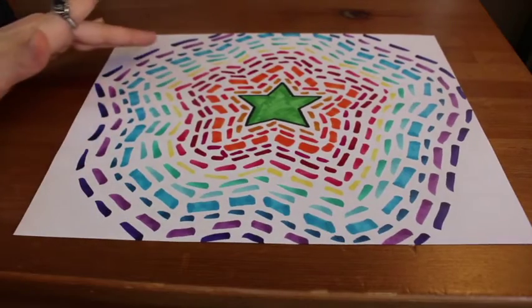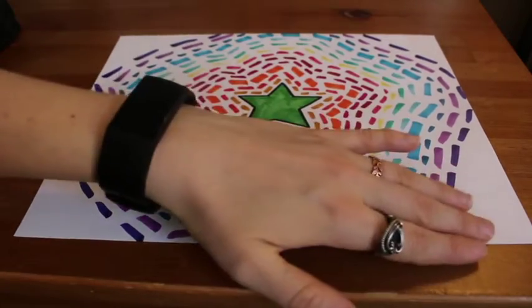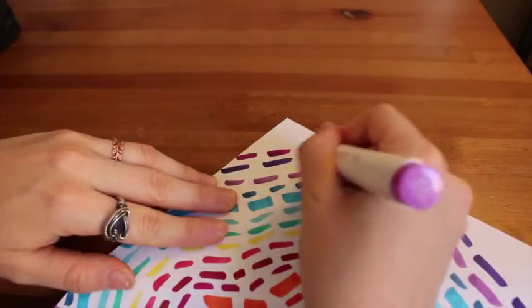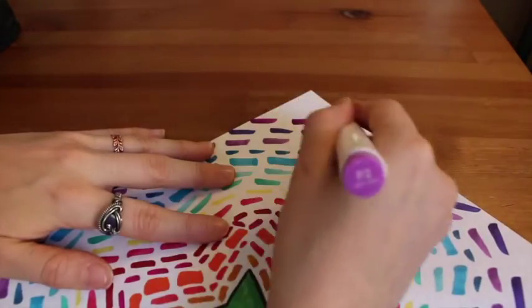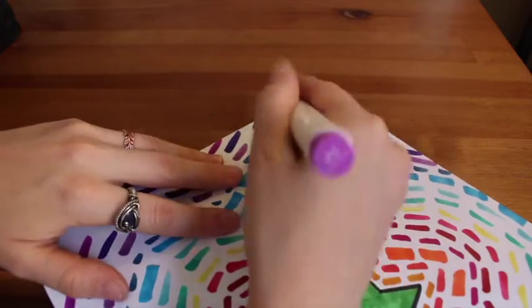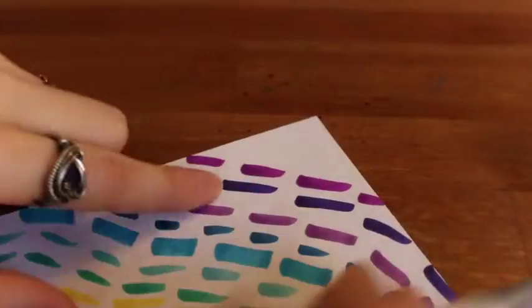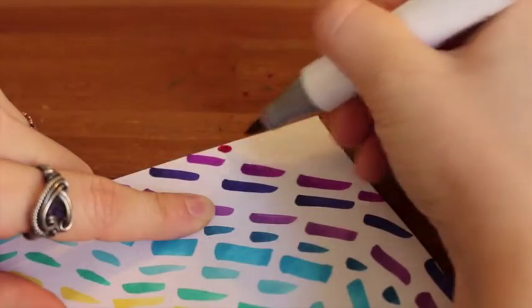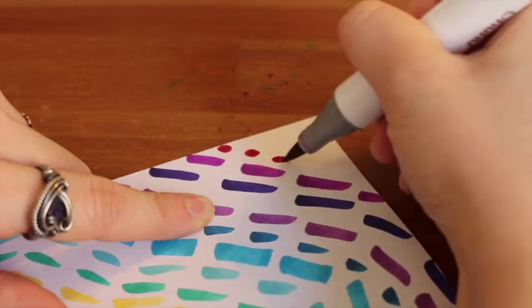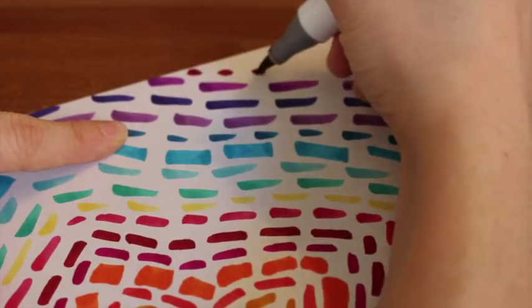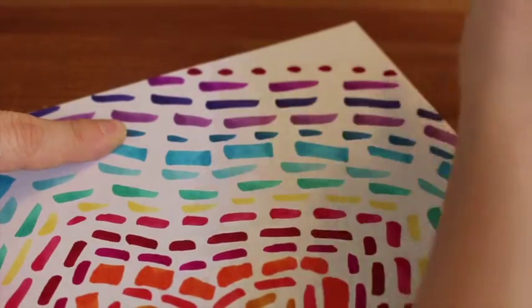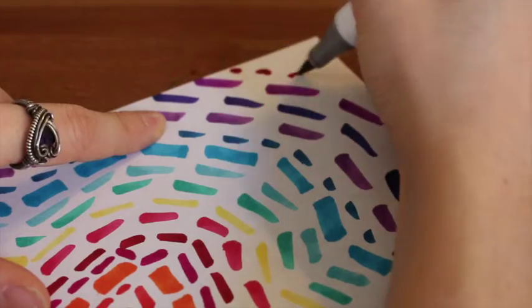I'm almost finished. I just have these 4 corners left. Now for this final line, or these last few lines, I'm going to change it up a bit. I'm going to add more variety to my artwork by adding a dotted line instead of dashed lines. So I'm just using my next color and drawing little dots.